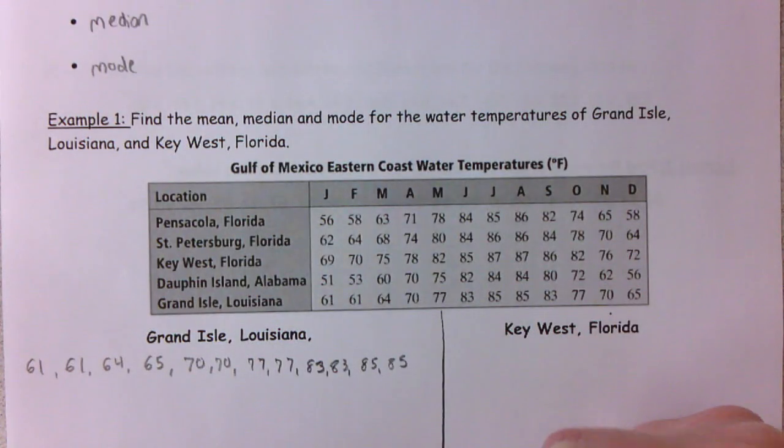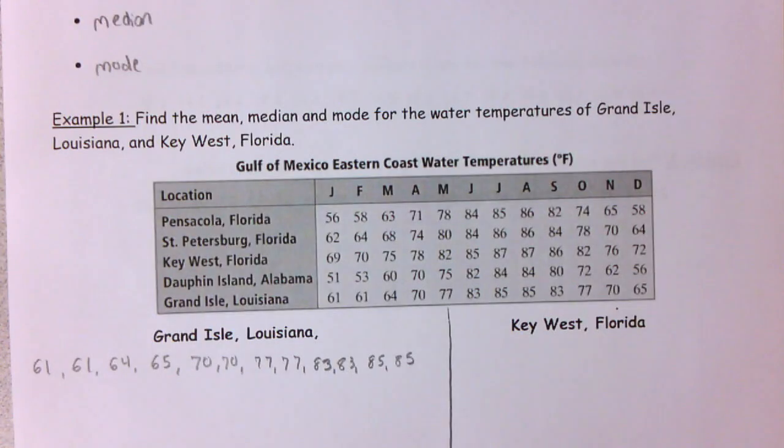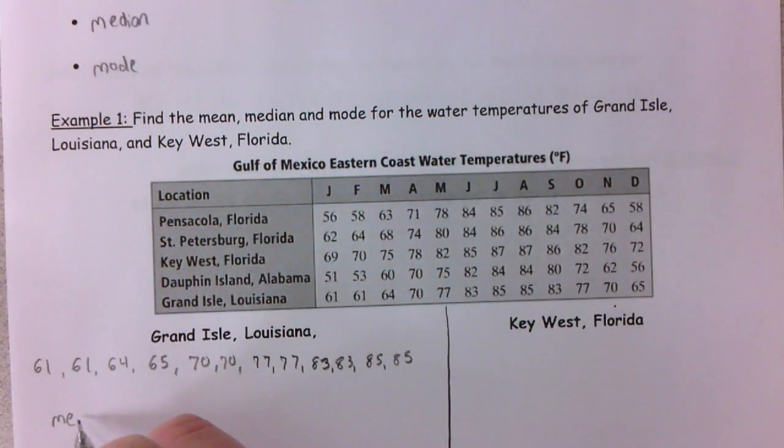Okay, line down. Okay, so when we find mean, median, and mode, the first thing we always do is put them in order.